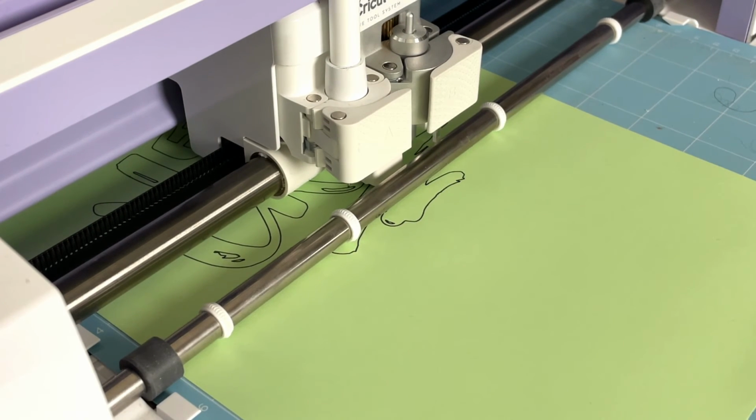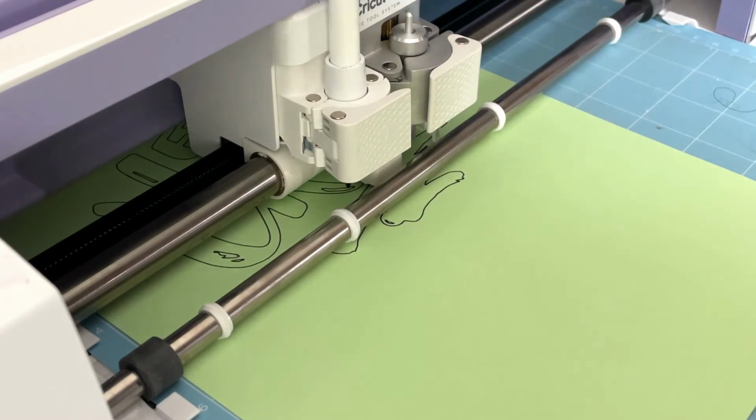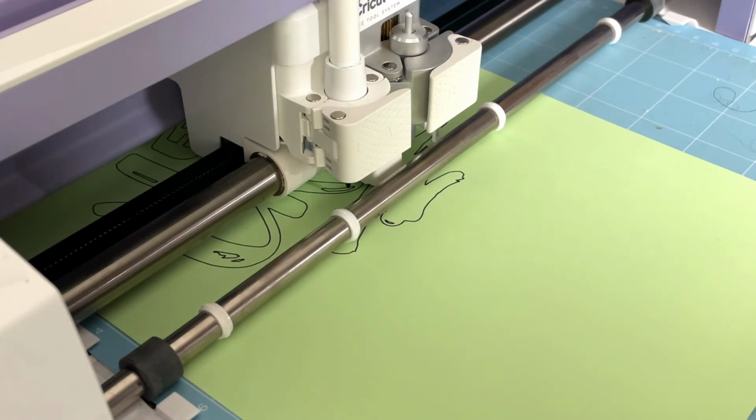So the machine stopped here, and it came up on the computer with a prompt to load our other pen into the machine. So I'm just going to do that now the same way we did before. And you just press the flashing Cricut button again and it will start.